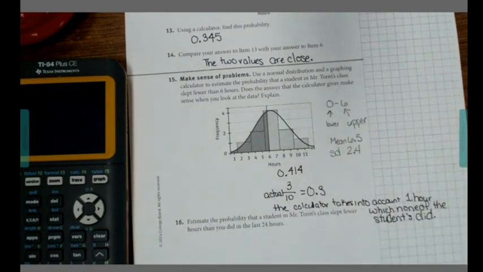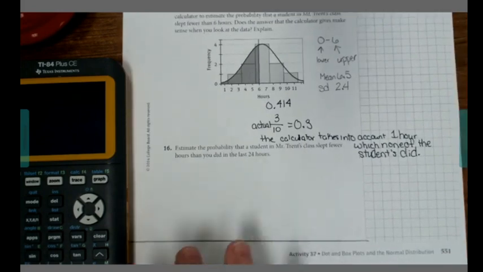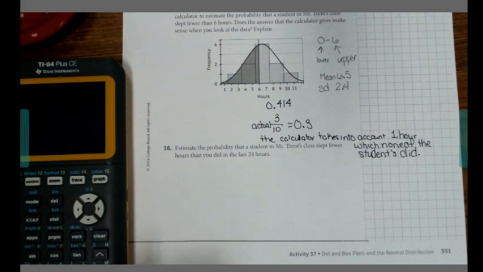Now, number 16 says, estimate the probability that a student in Mr. Trent's class slept fewer hours than you did in the last 24 hours. So these answers would vary depending on what your data would say. For instance, mine would say 0 to 7. Yours might say 0 to 3 or 0 to 5. It just depends on however many hours you slept.